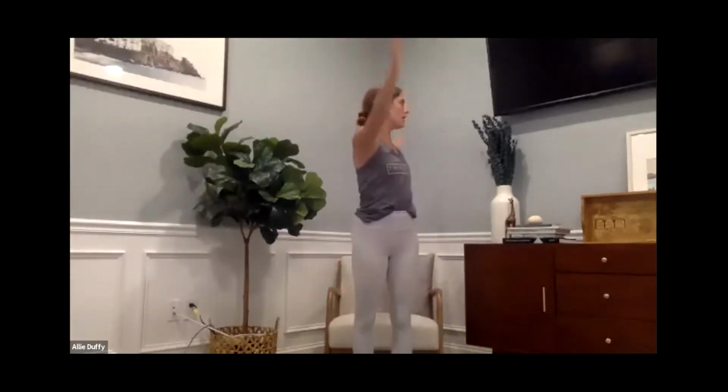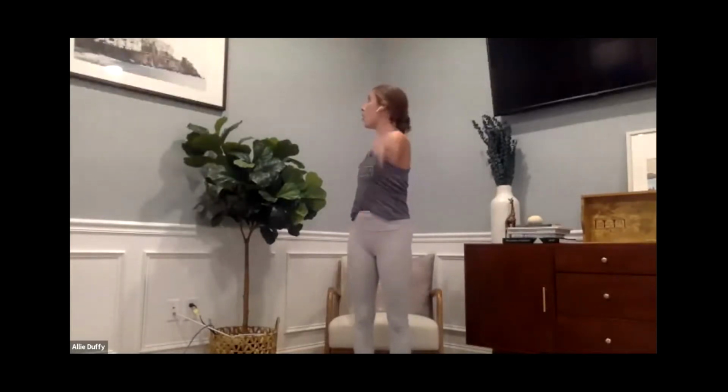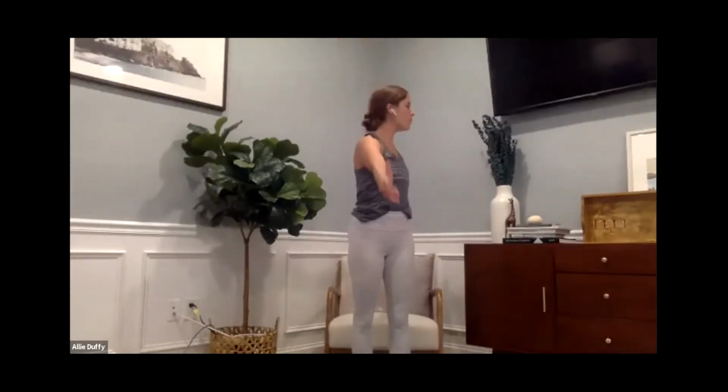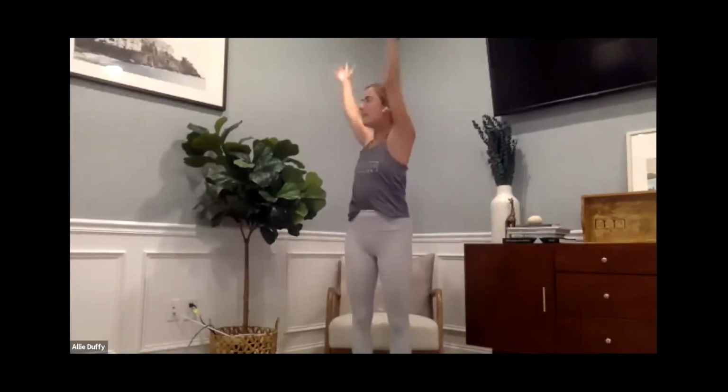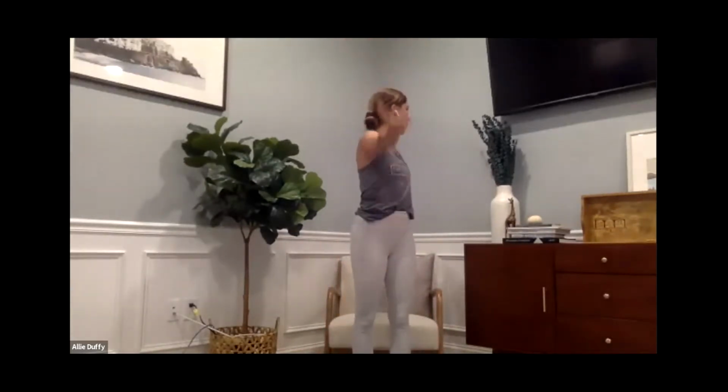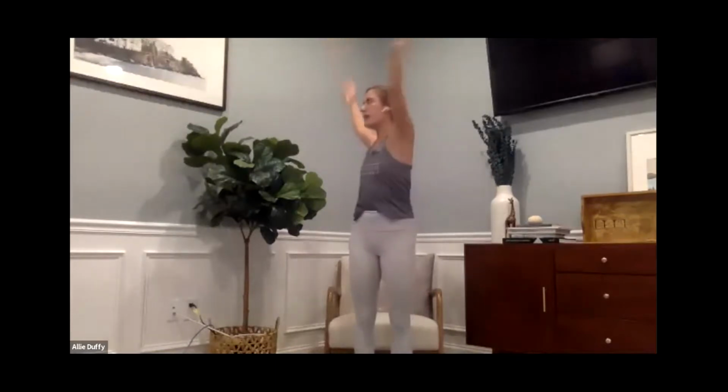Lift up, gently twist, reach the arms tall, center, gently twist, reach the arms tall and center, lower down. 2 more, come up tall, arms are long, gentle twist and lift, center, gentle twist and lift, center. Last time here. You guys are doing wonderful. Get on up, gently twist, reach up through the arms, turn, gently twist, and reach up through the arms.